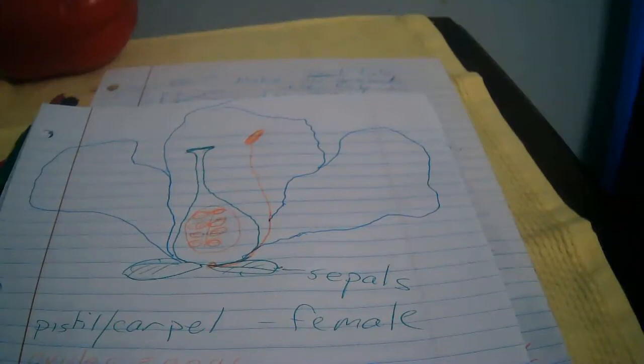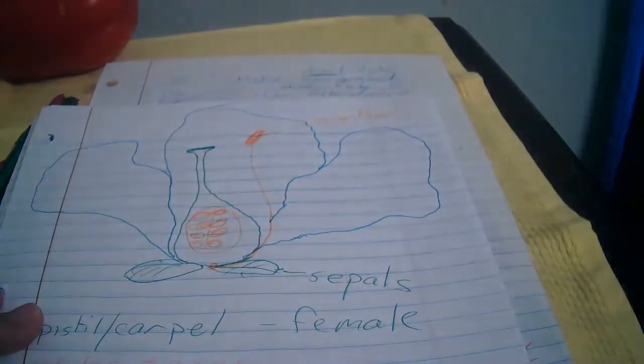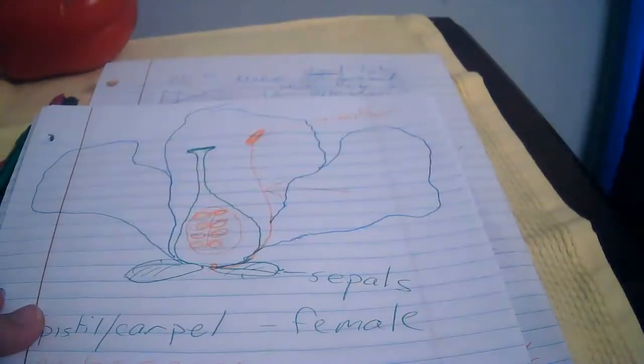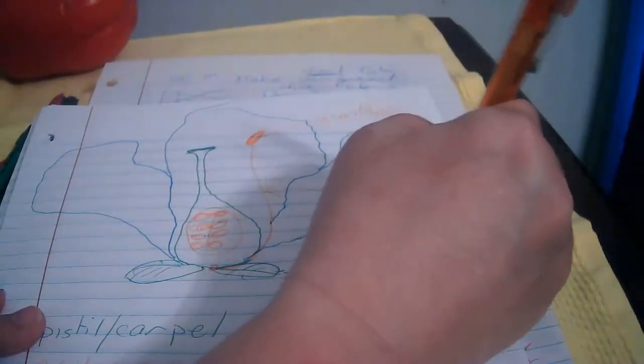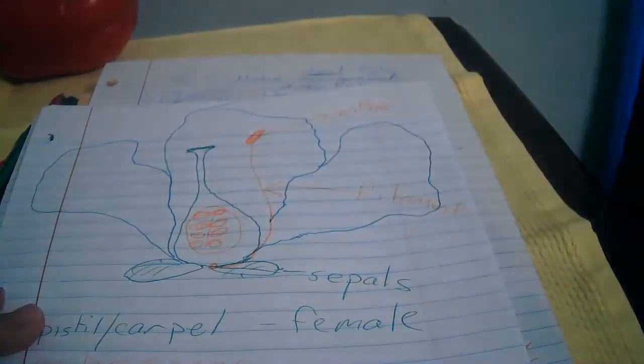So what we have here is the stamen is composed of an anther. That's the part that produces the pollen, and then the stalk there is called the filament, and that just holds it in place.